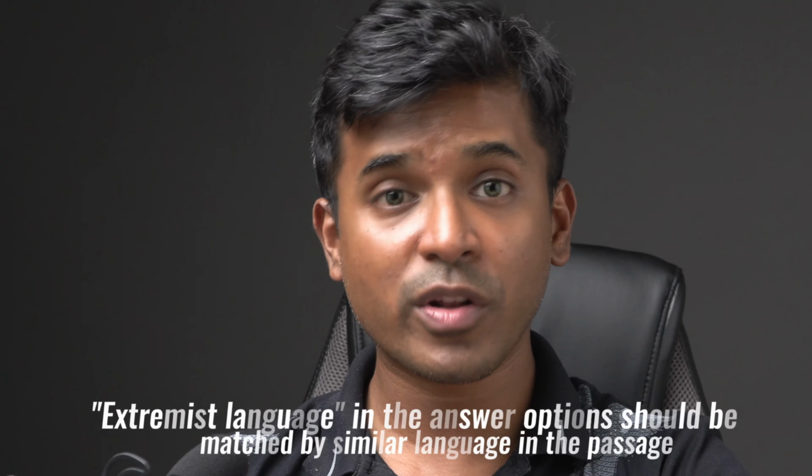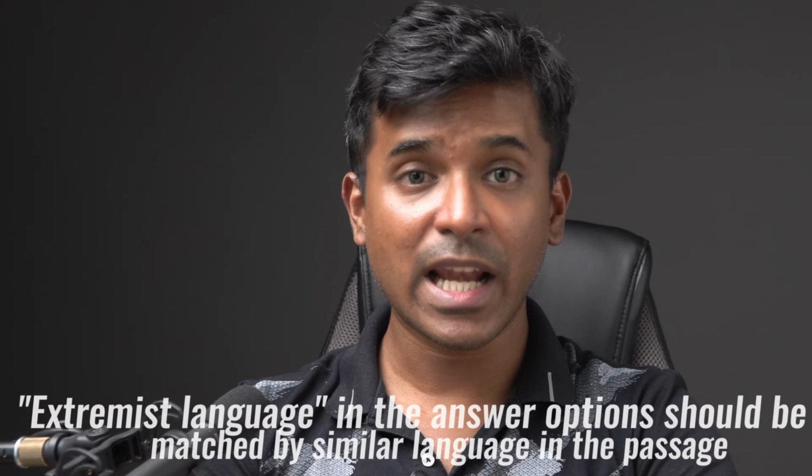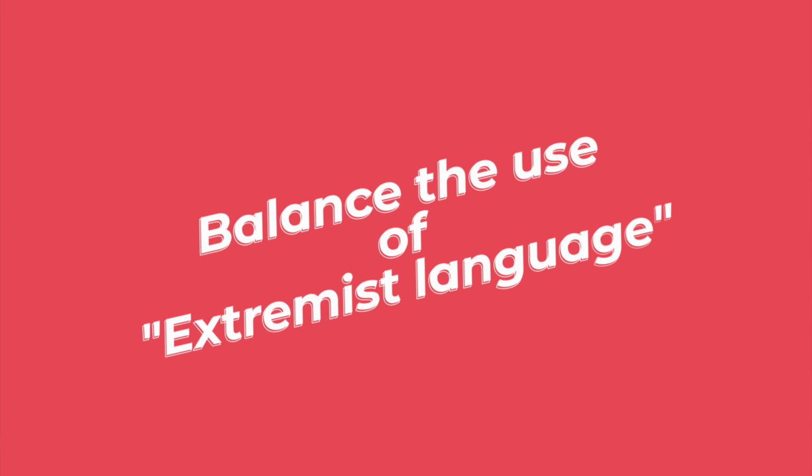Such language can appear anywhere in the verbal section. It could be in a passage, an argument, a question, or in the answer options. If you are selecting a sentence or a phrase which consists of extremist language in the answer options, you must ensure that it is matched by similar extremist language in the question or the related content. If it isn't, you might be giving into a GMAT trap. This is an accuracy principle. Always balance extremist language.